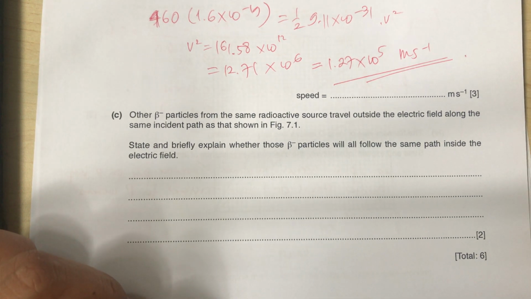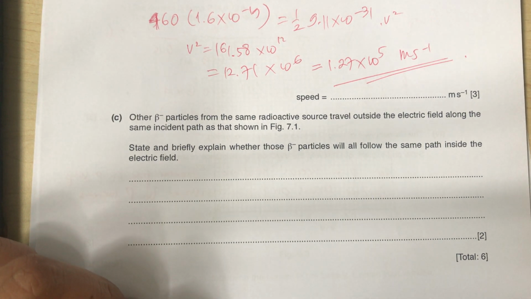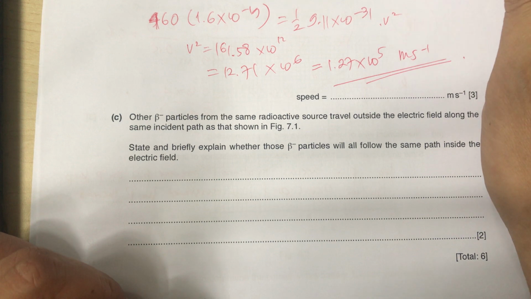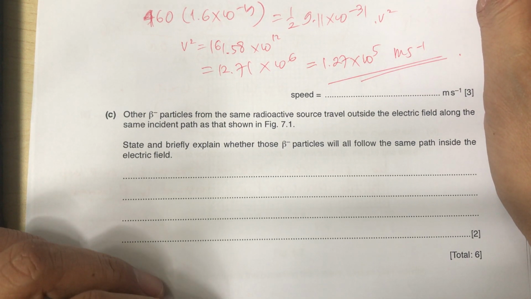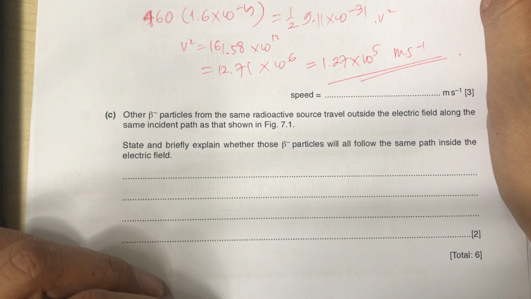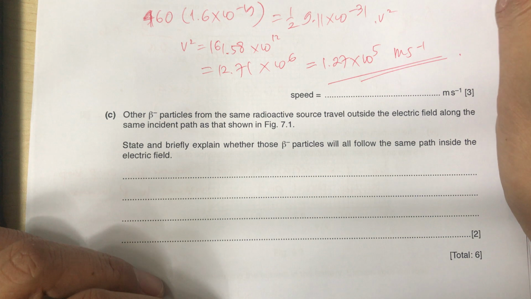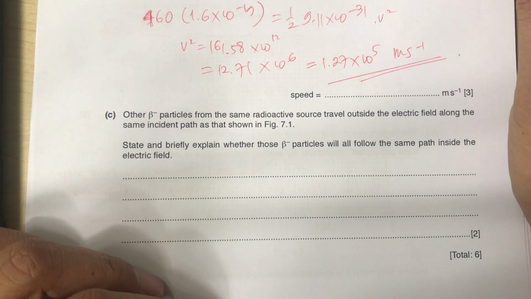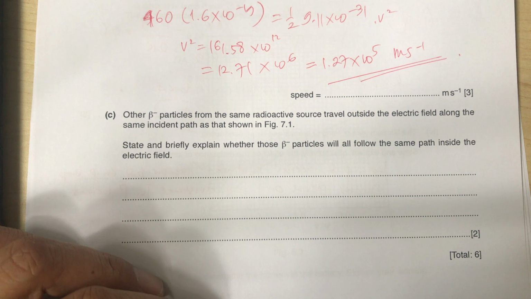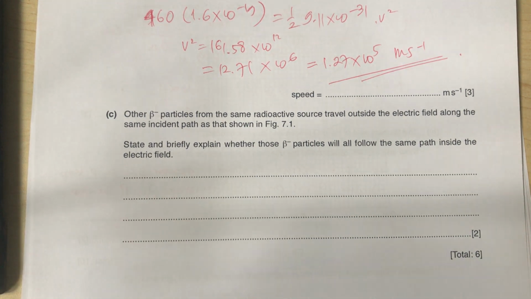Okay, the final question is: other beta negative particles from the same radioactive source travel outside the electric field along the same incident path as shown in figure 7.1. State and briefly explain whether these beta negative particles will all follow the same path inside the electric field.